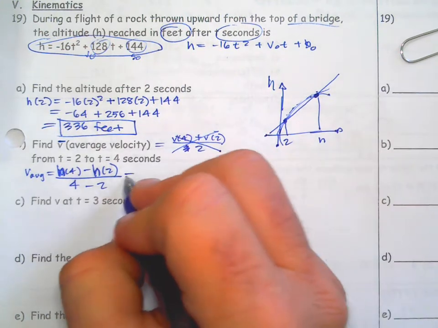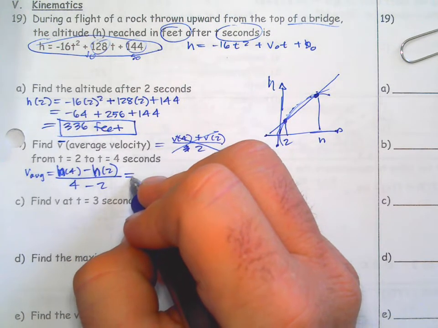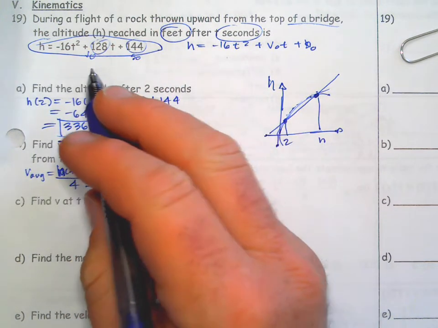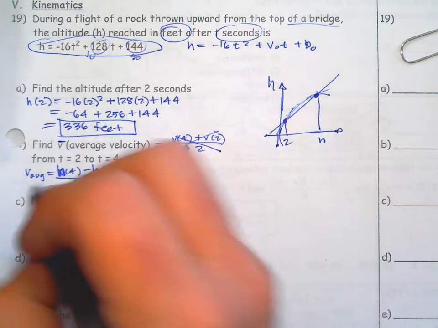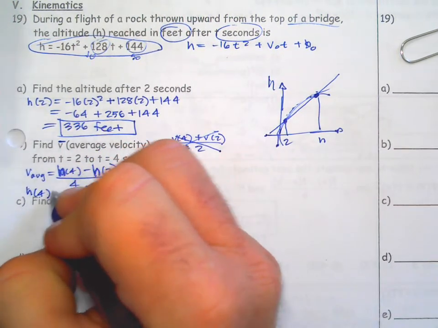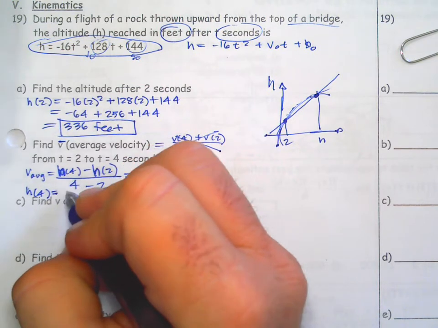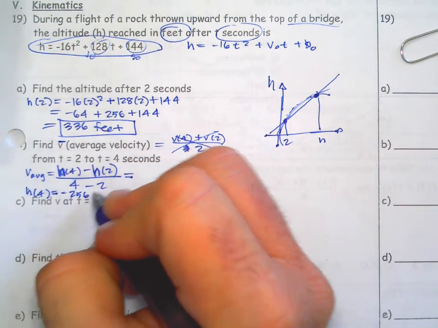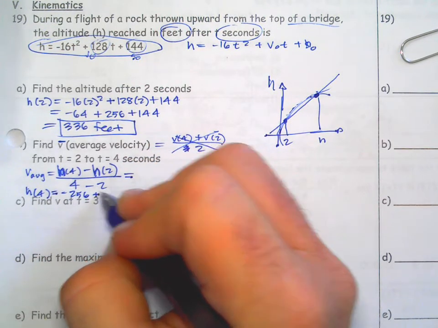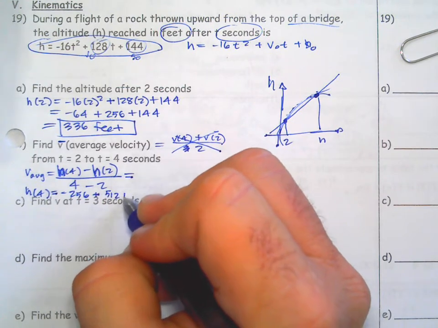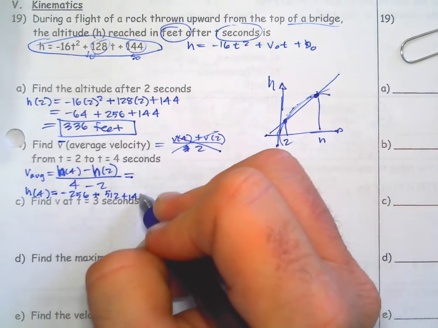So this is your setup. We're going to plug 4 into that. Maybe we should just find that on the side. 16 times 16, negative 256 plus 512 plus 144.